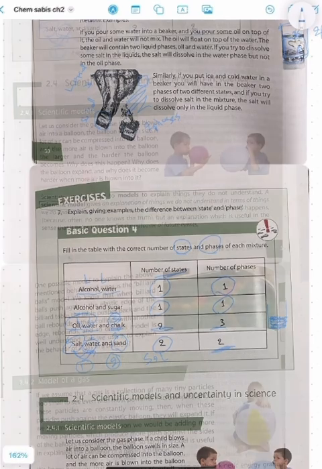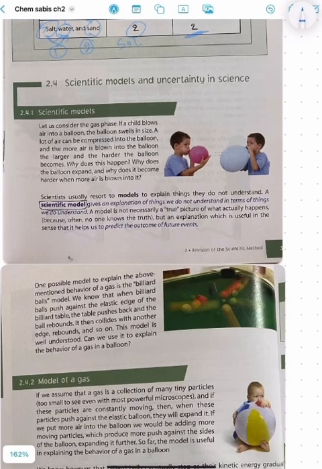How many phases? Chapter 2, Section 4. Scientific models and uncertainty in science. First, let's talk about models, or to be specific, scientific models. What do they mean? And we will have some examples about them.